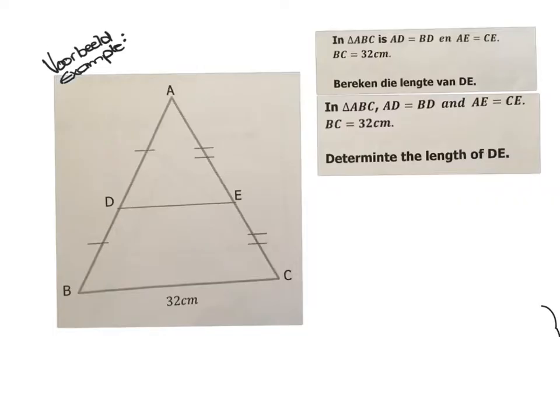Voorbeeld 1, example 1. In driehoek ABC is AD gelyk aan BD. So hierdie ouetjie en hierdie ouetjie is gelyk. Hulle sê ook vir ons AE is gelyk aan EC. In this triangle ABC, AD is the same length as DB. And AE is the same length as EC.